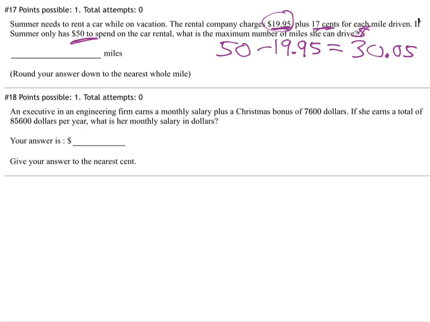And then just divide that by 17 cents, right? She has $30.05 left after she pays the upfront charge, and then just divide that by the 0.17, 17 cents a mile. And what do you guys get? I have no idea what the answer is. 176.76, and it goes on and on.